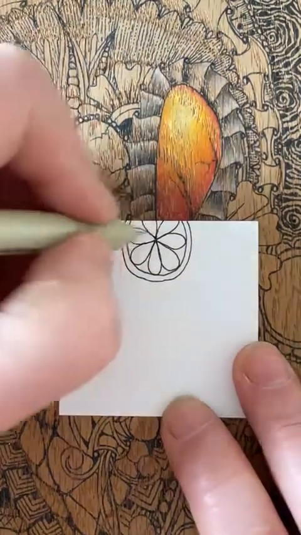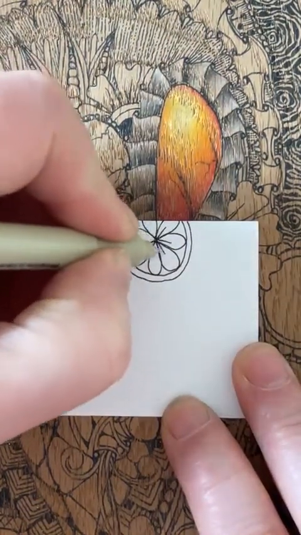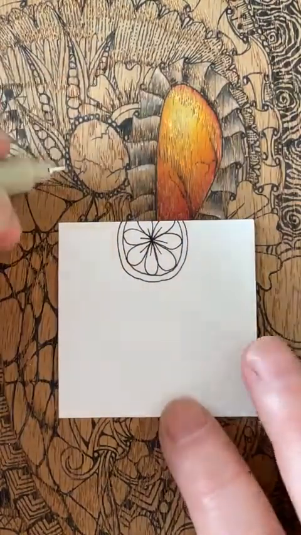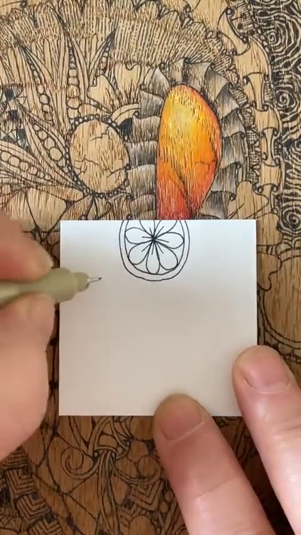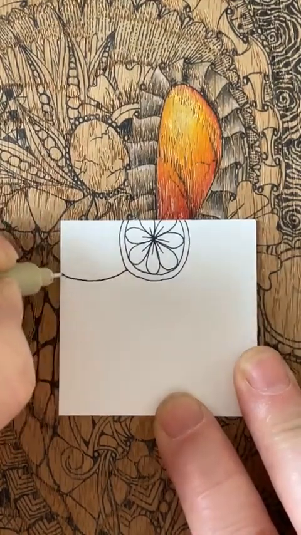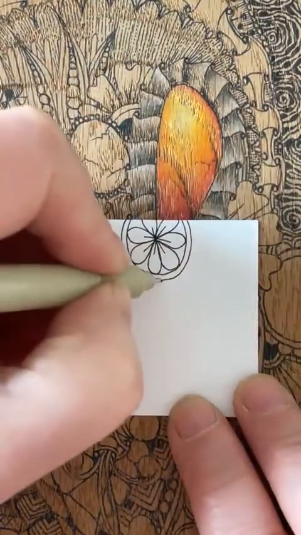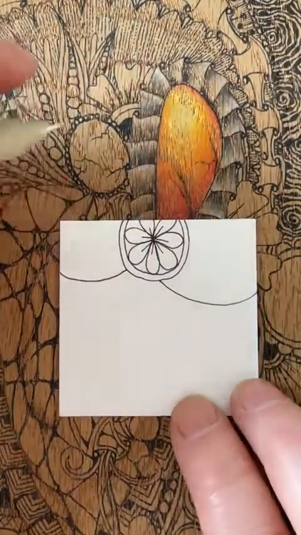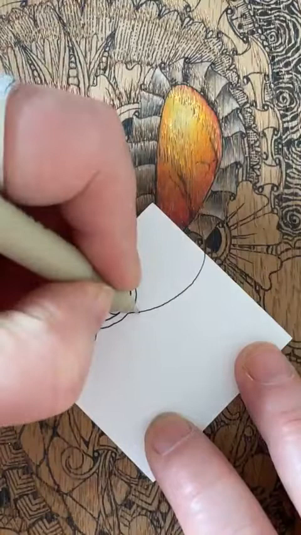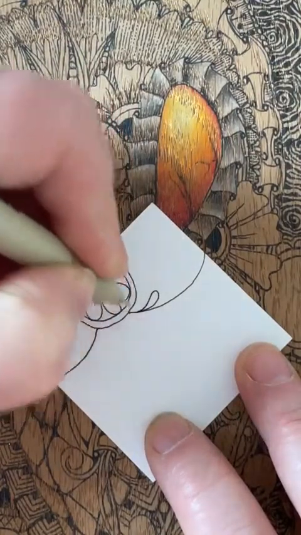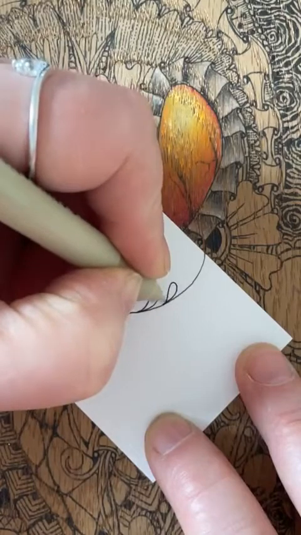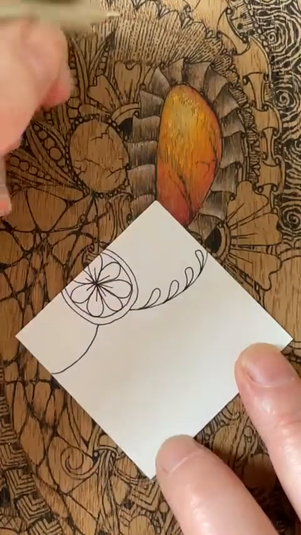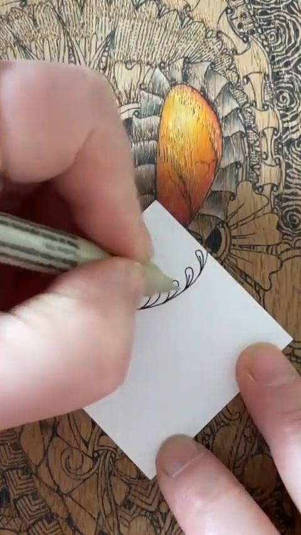And just a little line in between there. So whilst I'm on this top section, I'm going to put a little curve there. And then here, maybe a bit of a curve there. And just onto this one, I'm going to add a couple of little bobbly shapes. Just working my way up. There we go. And then again, just a little line in between.